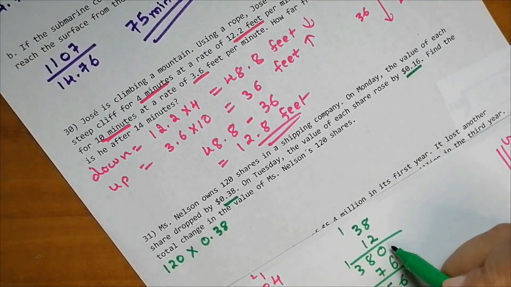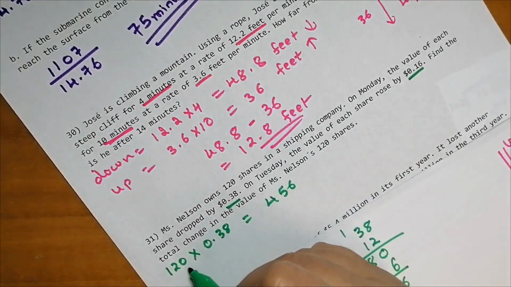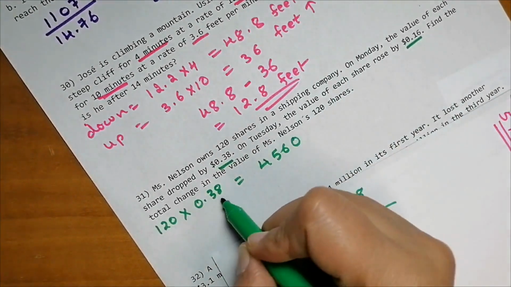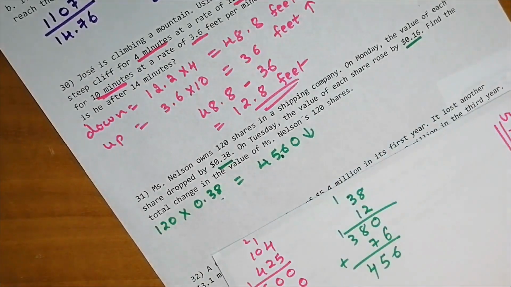So 456, and I have 120, right? Not 12, so I'll put 0 here. Now how many decimal digits do I have? 2, so my decimal point will be here. Okay, so that's going down, right?